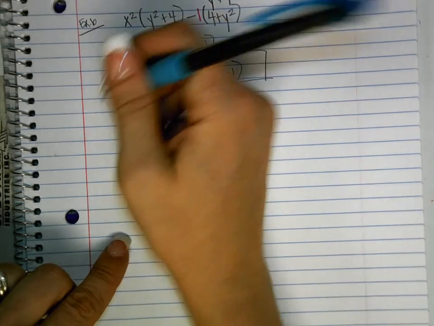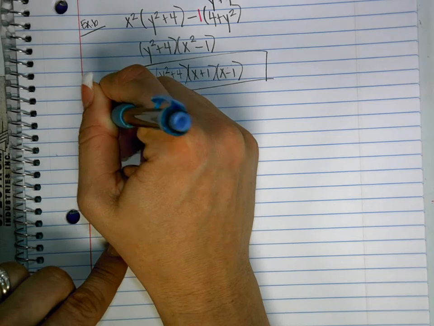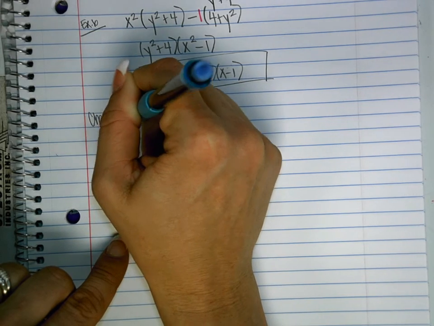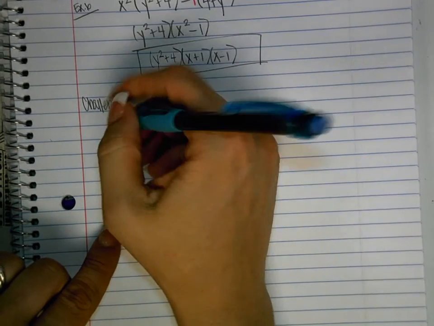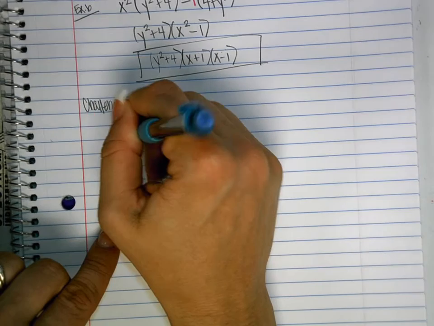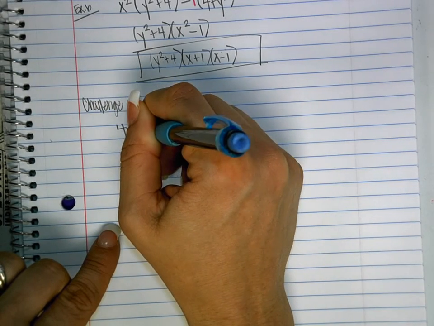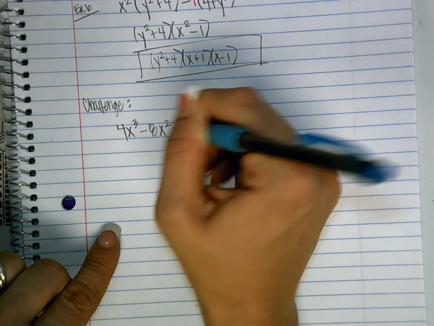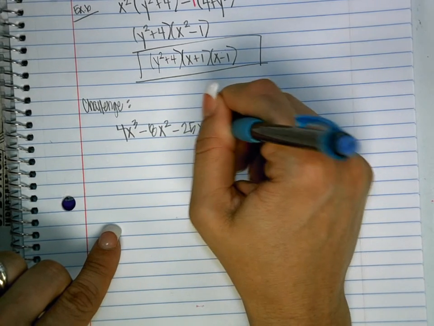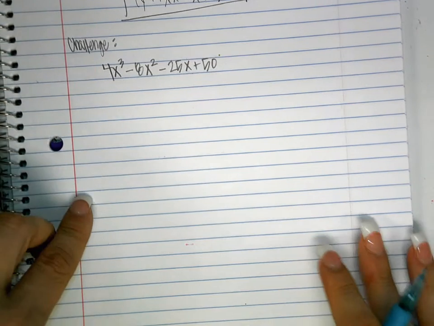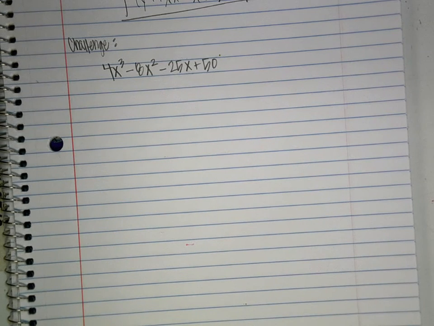Okay? And your last one, I'm going to give you one that is more like a challenge. Yay. Again, factor completely: 4x cubed minus 8x squared minus 25x plus 50.